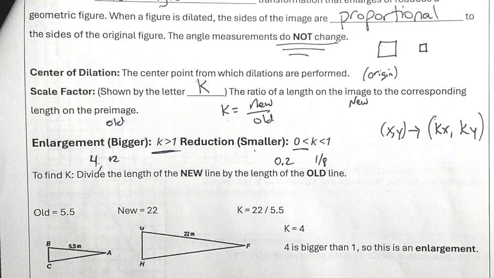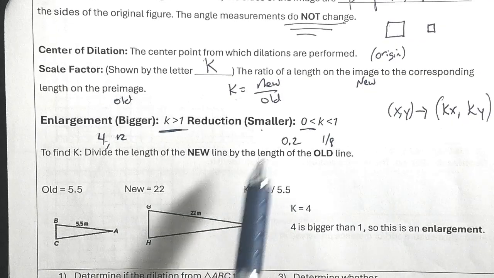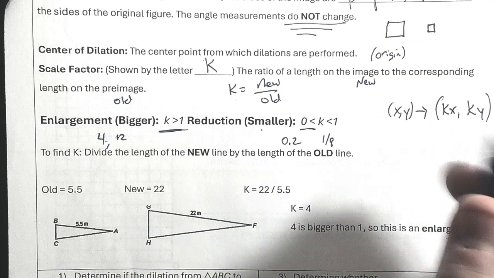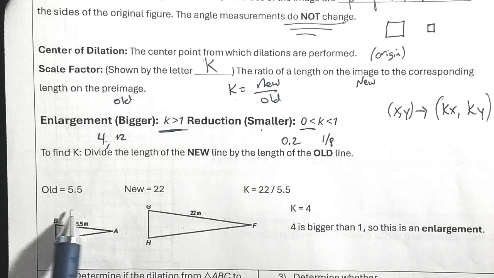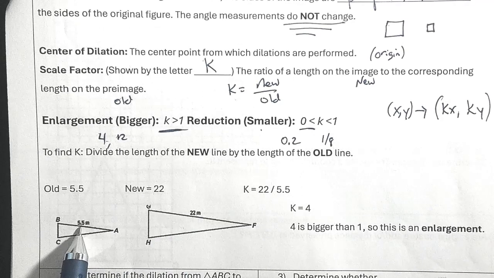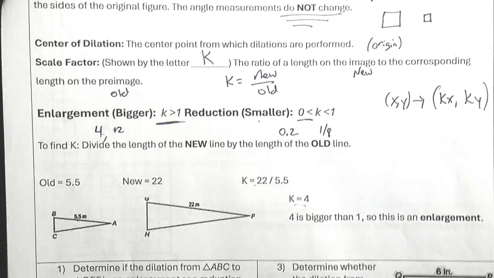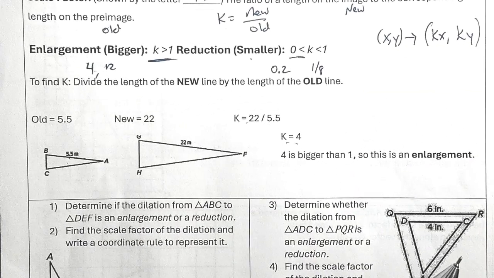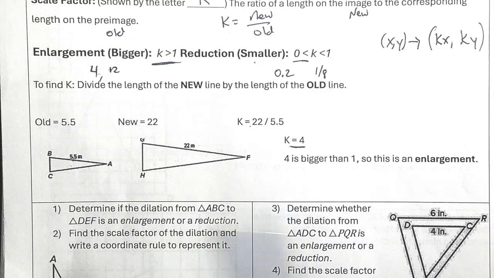So let's look at their little example. To find K, divide the new over the old. Here they tell you the old is this one, the new is this one. So new over old is 22 divided by 55. K is 4. Since 4 is bigger than 1, this is an enlargement. You can tell by looking that this is bigger than that, so mathematically and visually.